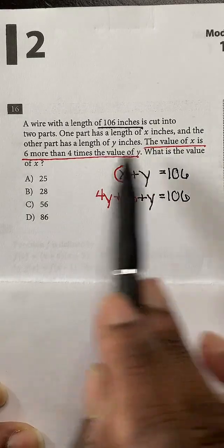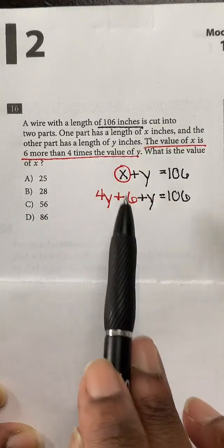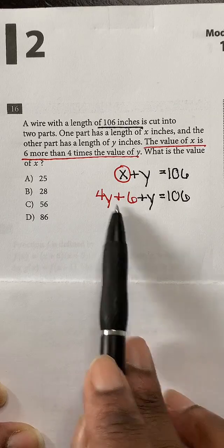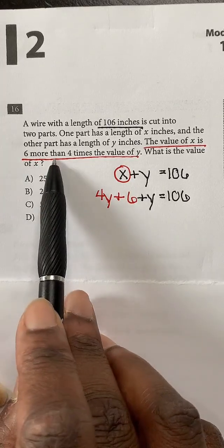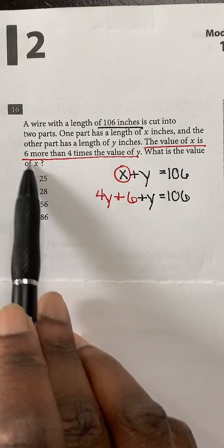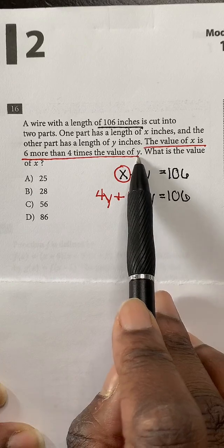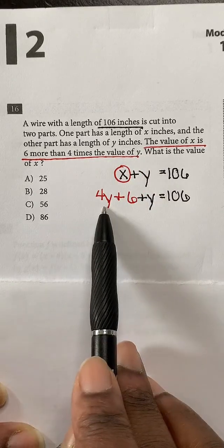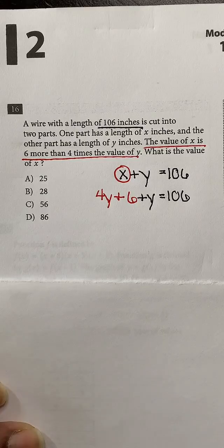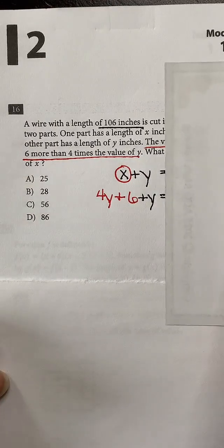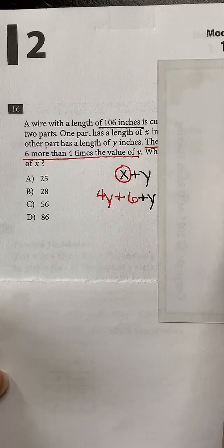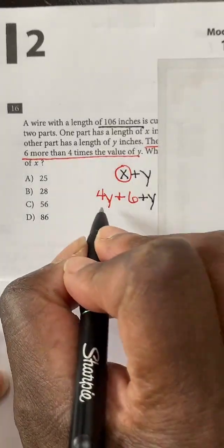What's written out in red, we're going to translate into an algebraic expression. Anytime they say 6 more than, that means the 6 is going to carry the plus sign. 4 times the value of Y is the easiest way to say 4Y. Now let's look at one side of the equal sign. What do we have in common?